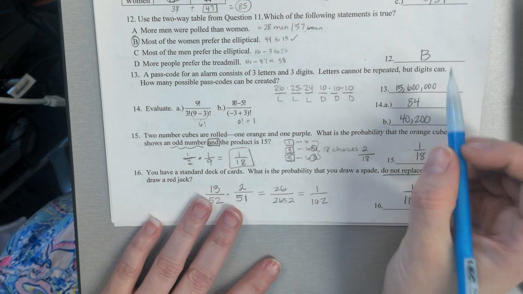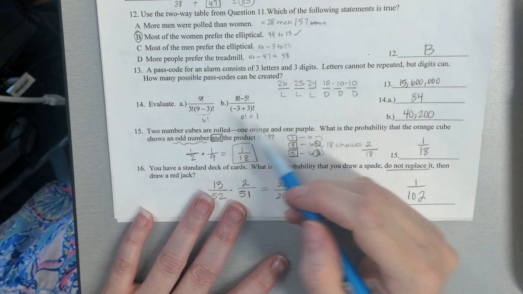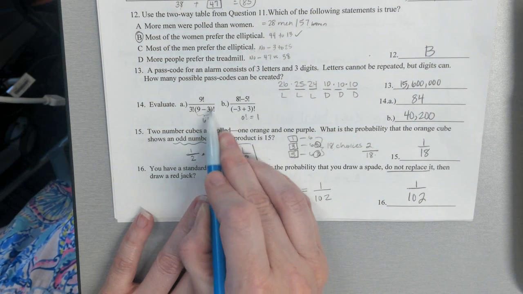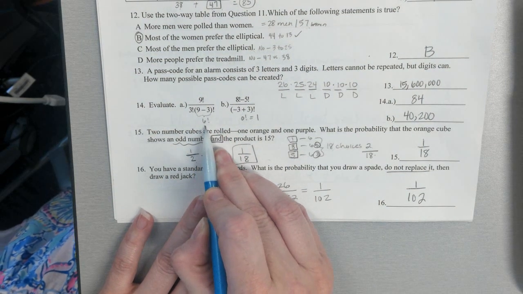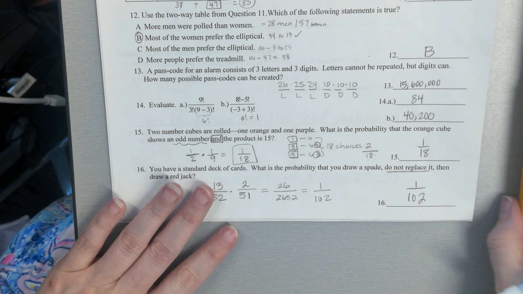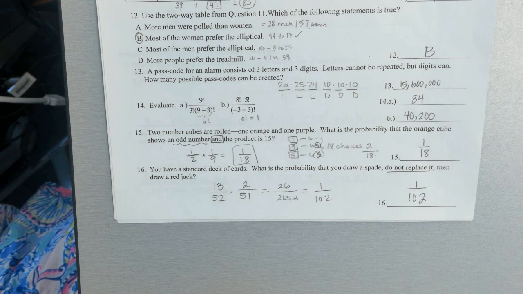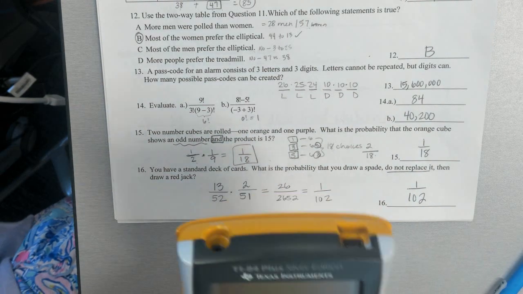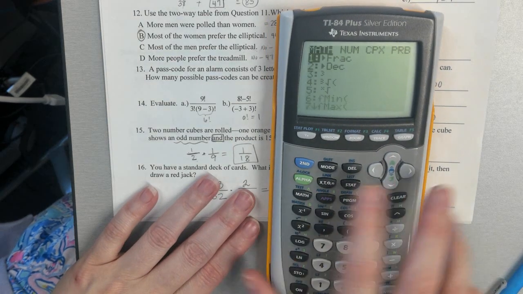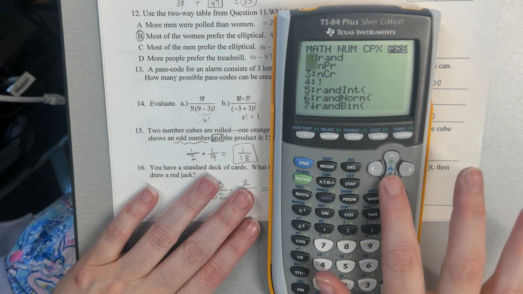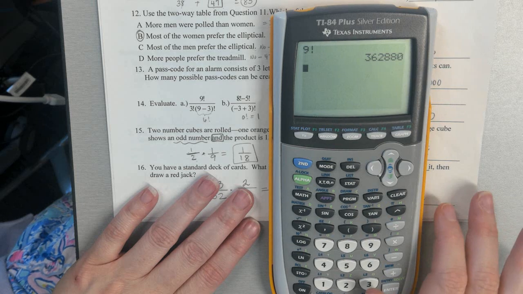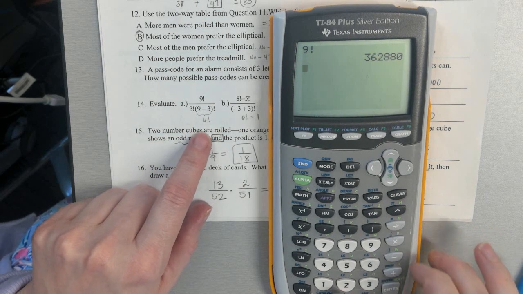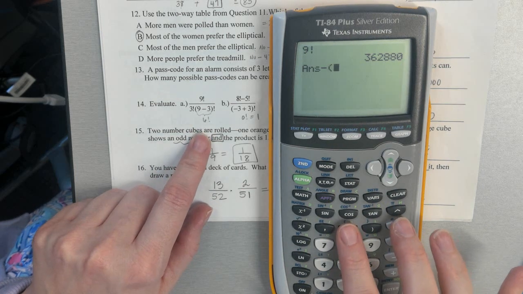Yep. All right. And then for 14A, if this is in parentheses, you can do this first. And remember, you do have a button on your calculator that does the factorial. So if you want to do 9 and then go to math over to probability, the factorial, okay, and then minus, and then I would put this in parentheses.